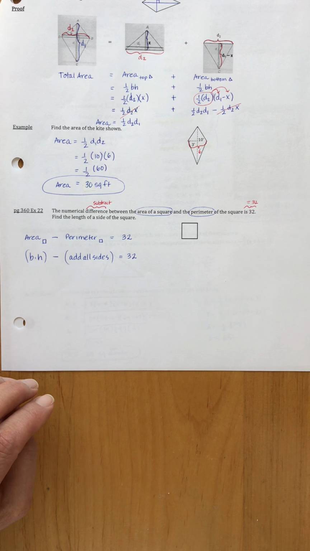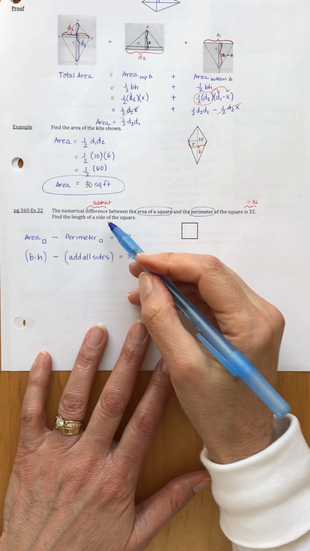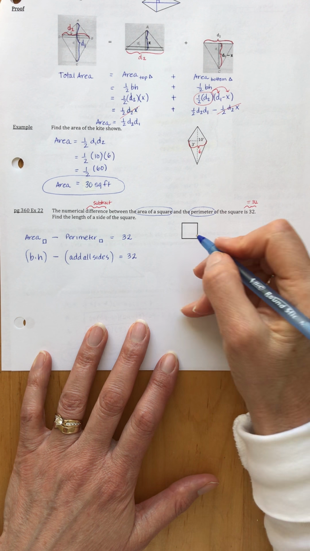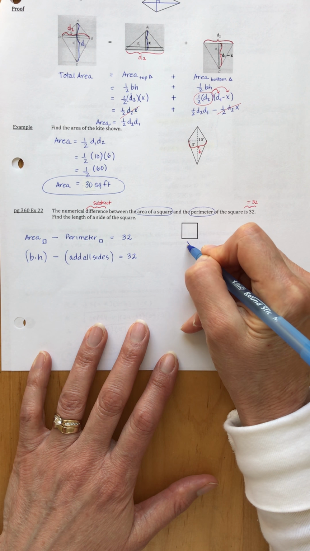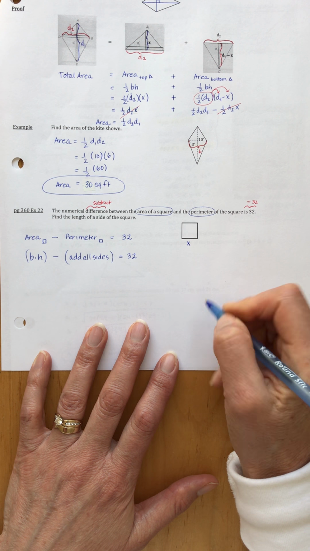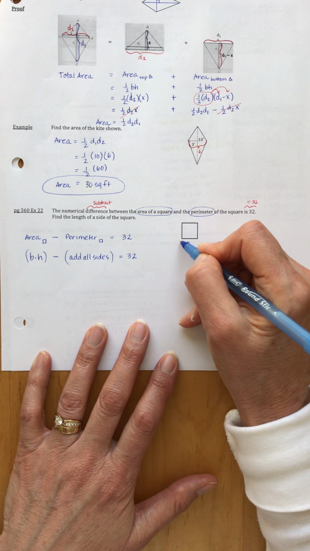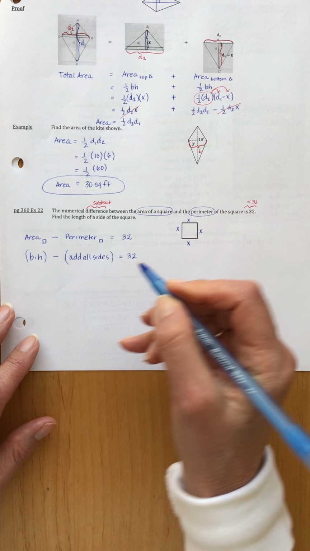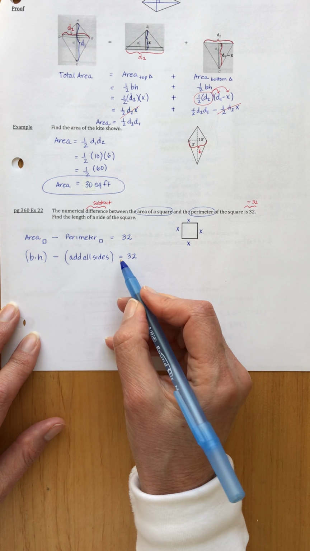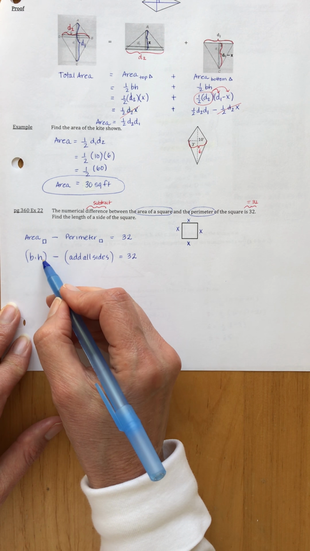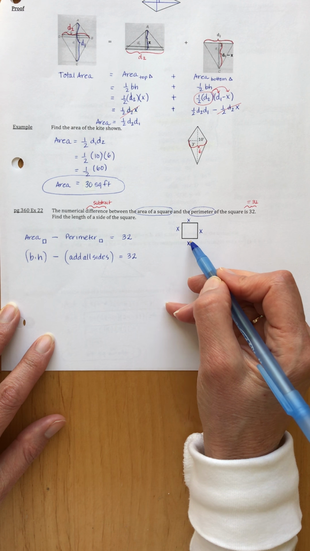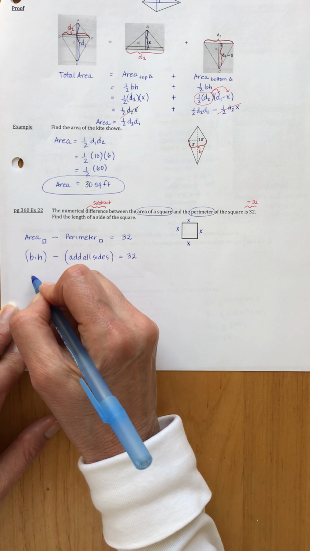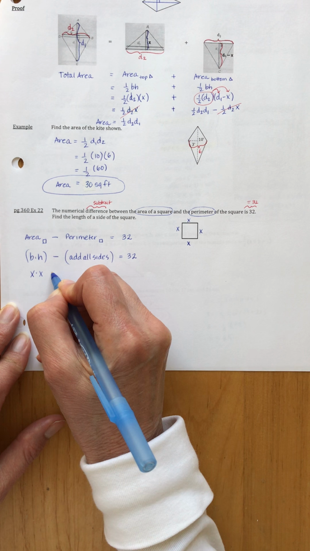Well, we don't know the side of the square, and that's what we're trying to find. So why don't we call it x? Well, it's a square, so we know that all 4 sides have to be the same. So let's label them all as x. Then let's go back through this and rewrite it. Base times height, what is that going to be? Well, the base is x and the height is x. So we're going to say x times x.